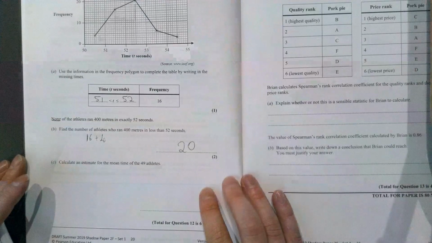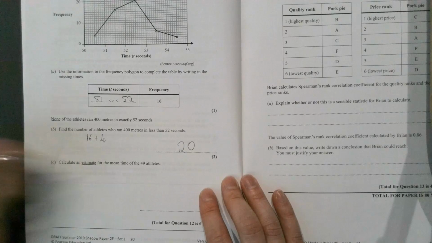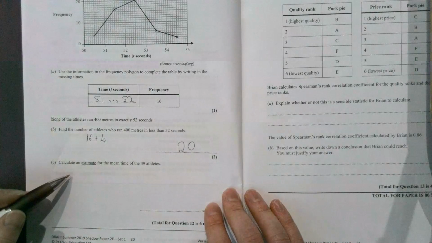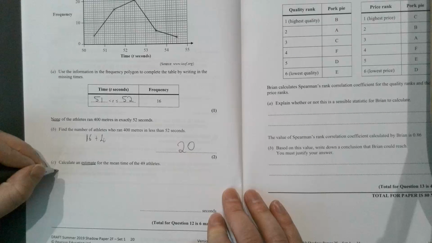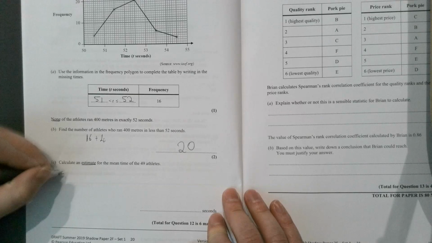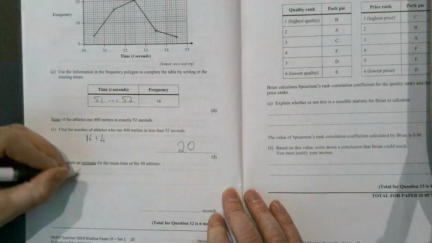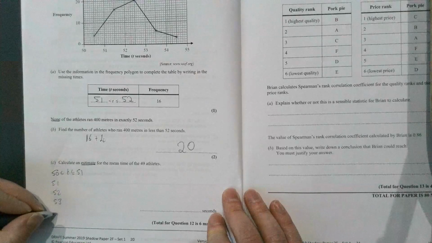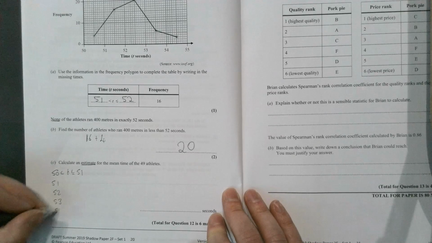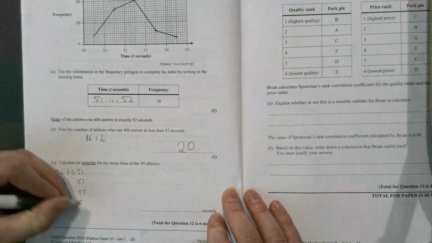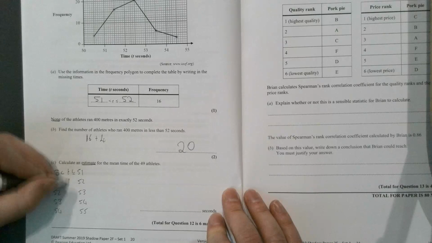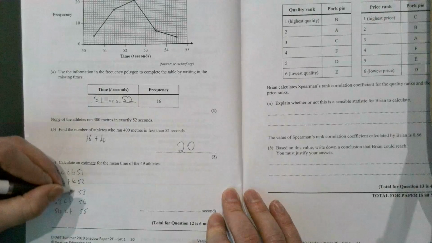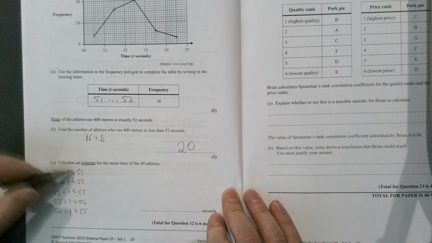Lastly, calculate an estimate. So we know here that it's not going to be an exact answer for the mean time of the 49 athletes. Generally, and you'll see this in GCSE mathematics, you will have a table that will look something like this, with different intervals like so, and generally the frequency is given to you as well.